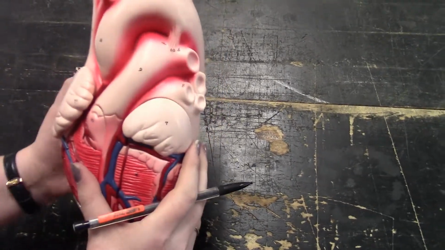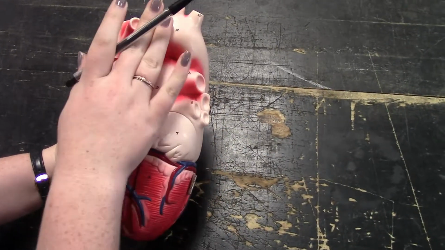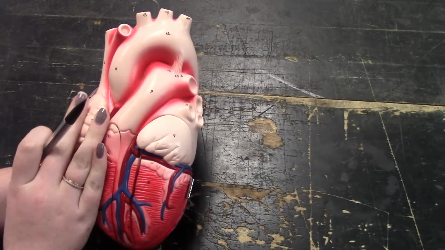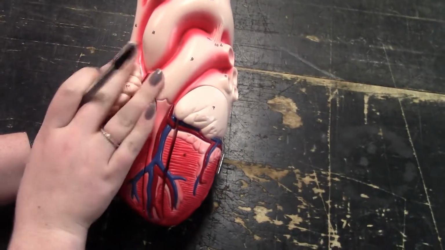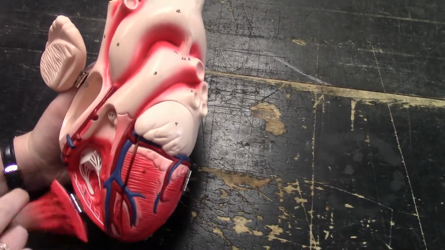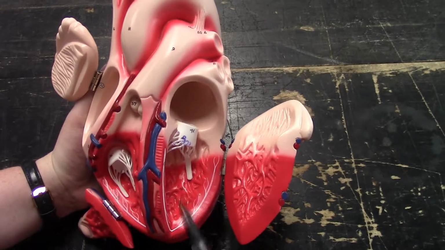When you pick up the heart, this arch here is the aortic arch, and that's on the anterior side, so this is the anterior side of the heart. To the left, you have the right atrium, and underneath that is the right ventricle. Over here is the left atrium and the left ventricle.